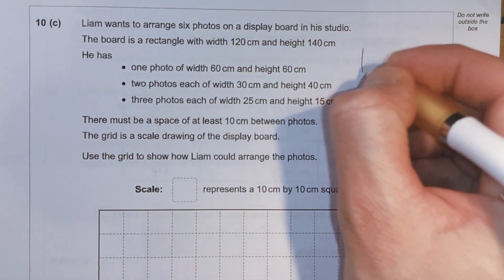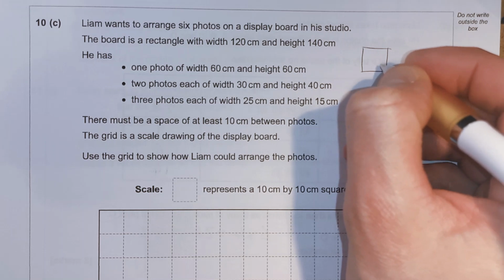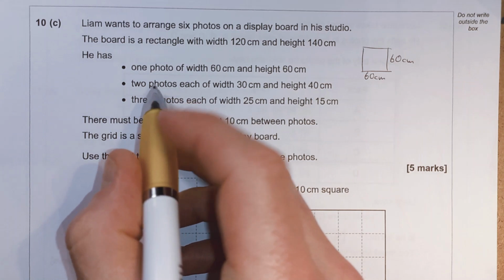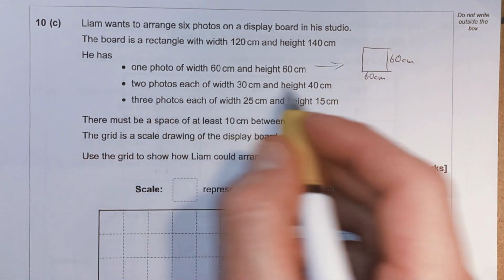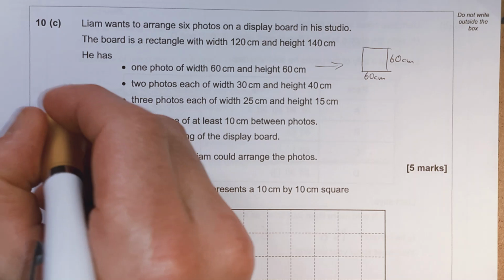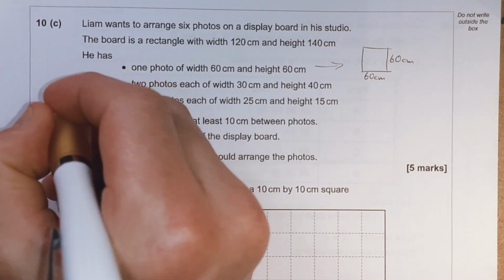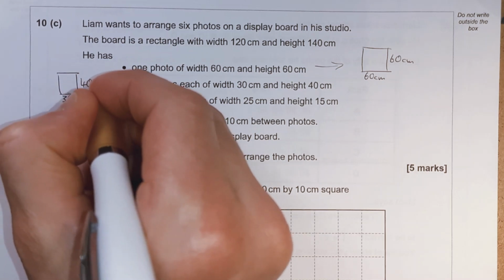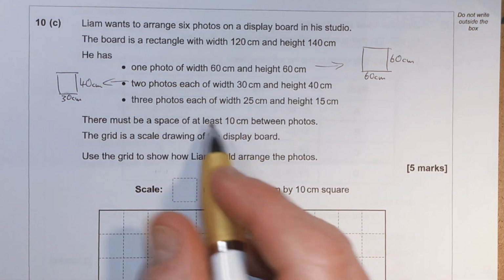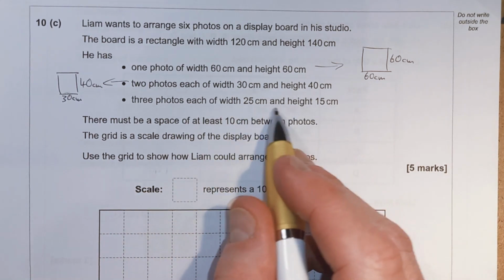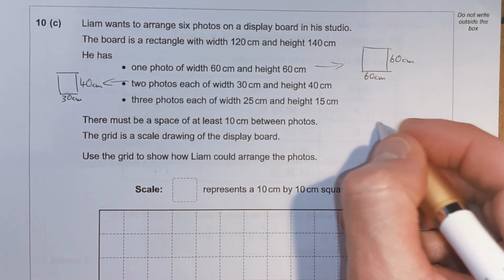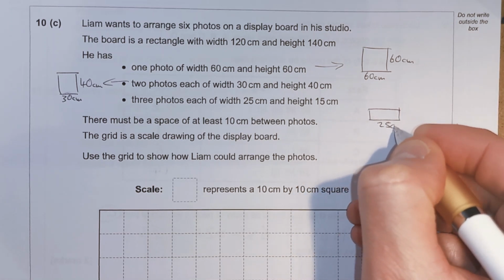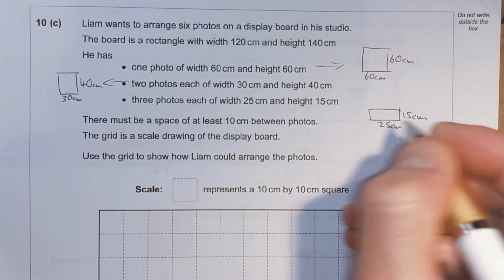Actually, I'm going to draw a little sketch of that. So he's got 1 of these, which is 60 by 60. That's that one. 2 photos of width 30 and height 40. So 30 centimetres and height 40 centimetres. That's those. And 3 photos of width 25 centimetres and height 15. So width 25 and height 15.